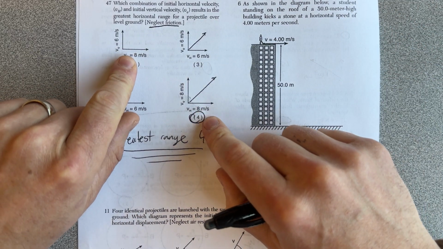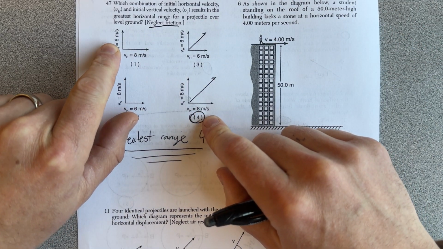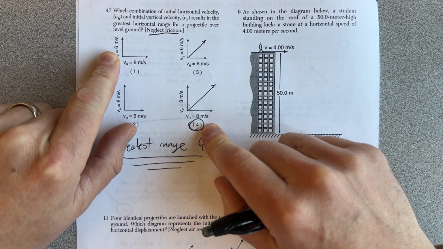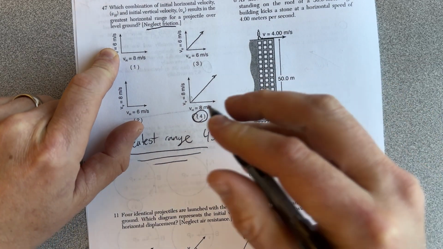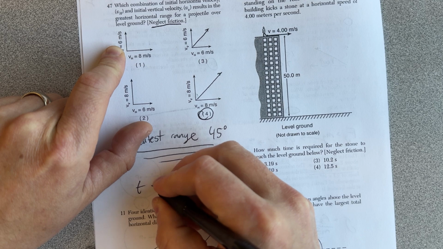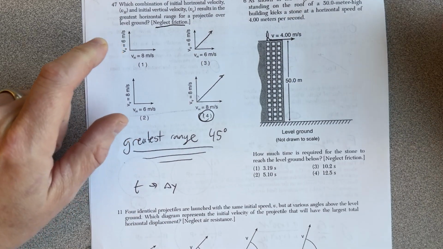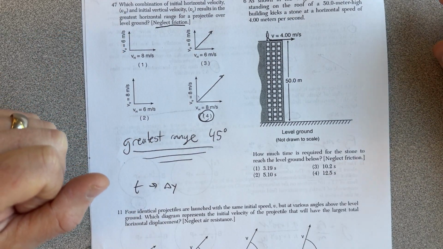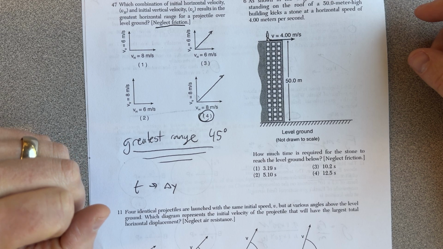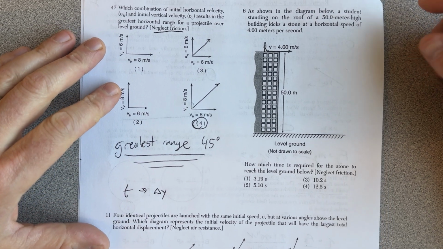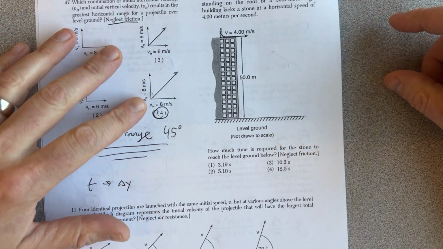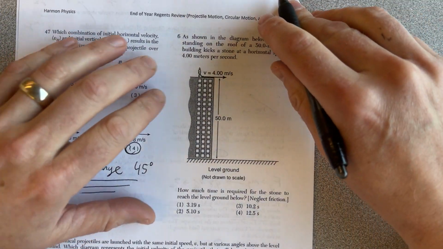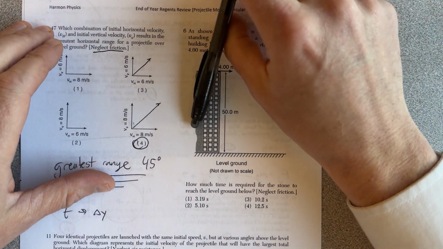This one would travel at the same rate moving forward, but because the initial vertical speed is not as much, it's not going to go as high. Remember, with projectile motion, the time of flight is all dependent on what the delta y is, right? The greater the max height, the longer it's going to be in the air. All right. Now, I had to start pulling some questions from another Regents, so we double back here.